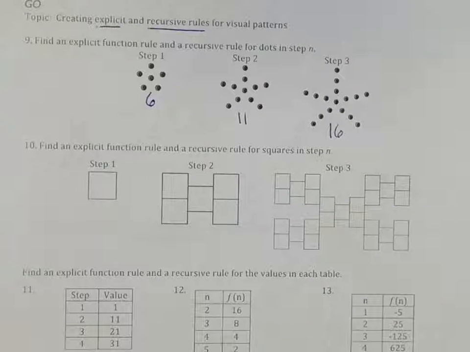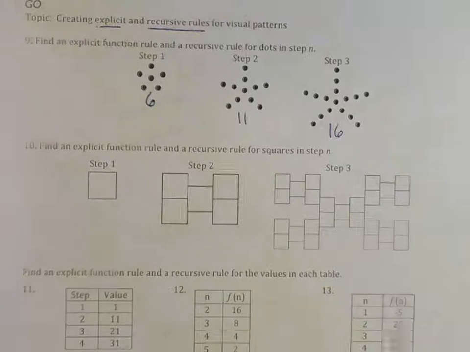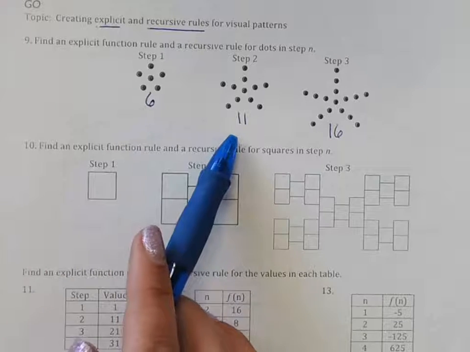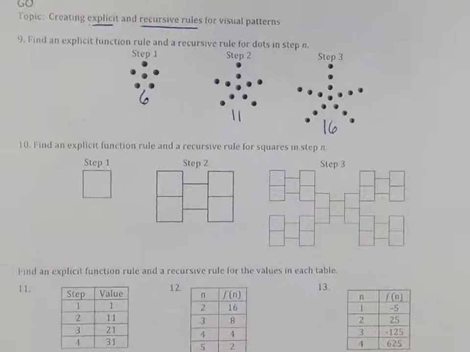Okay? So pause me for a second. What are we doing? Every time I'm going from 6 to 11 to 16. So what am I doing? Am I adding? Am I subtracting? Am I multiplying? Am I dividing?